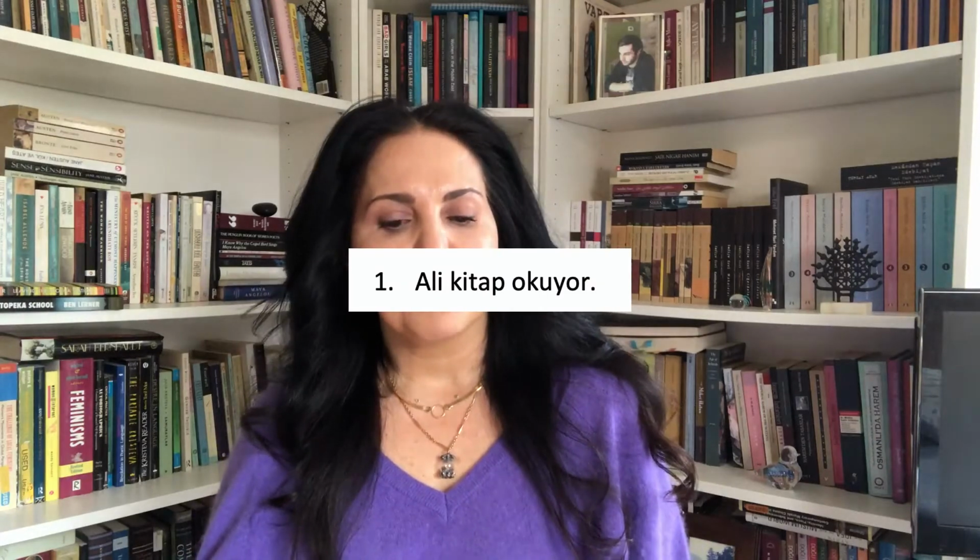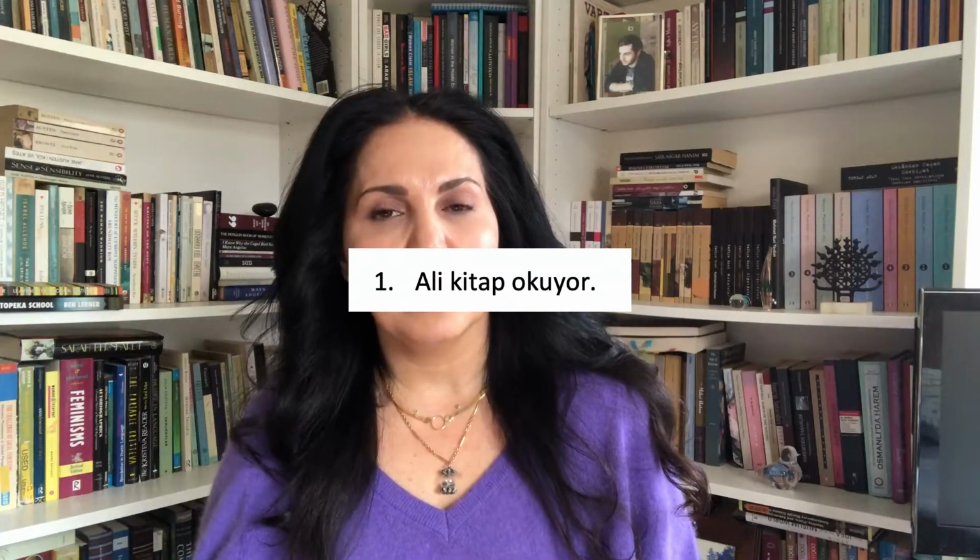The first one: Ali kitap okuyor. Ali is reading a book. When you translate, you say a book, right? Ali kitap okuyor. So the object is kitap. It doesn't take anything, you see? Because it's not specific. We don't know anything about the book here. It's a generic term. It can be any book, any kind of book. So the object is not specific or definite or anything like that. So that's why it doesn't have accusative case, right?